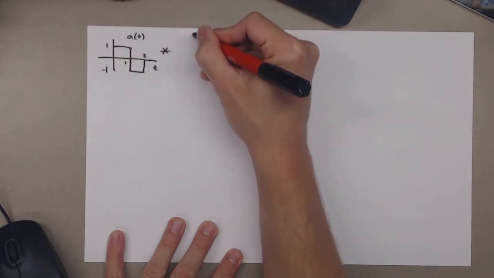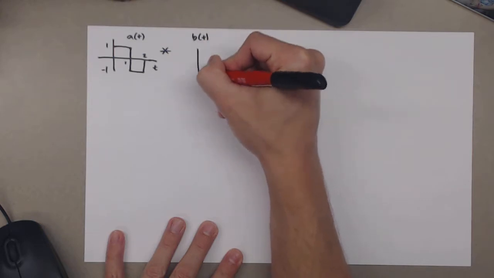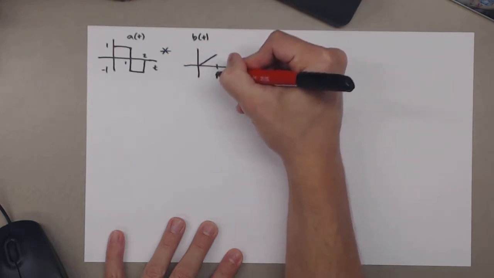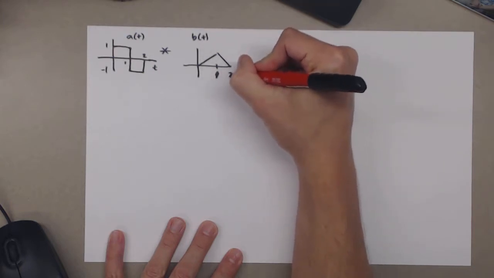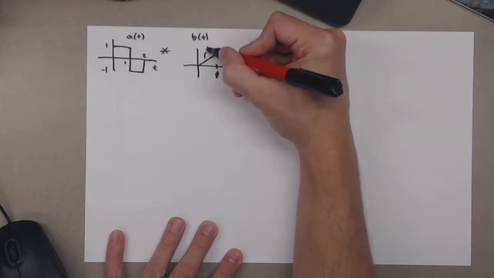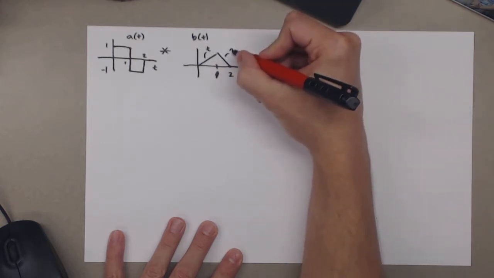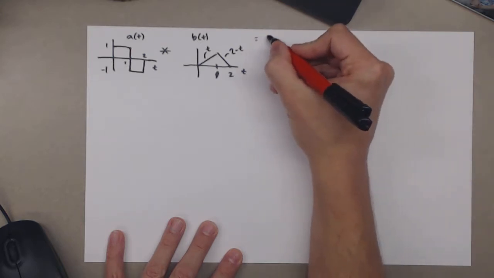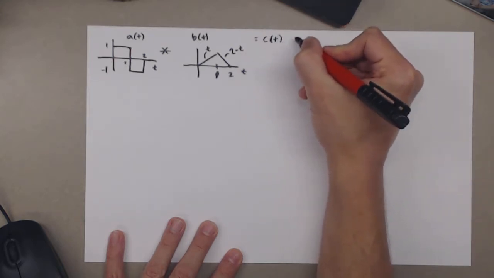And we're convolving that with a signal B of t that ramps up from 0 to 1 and then ramps back down between 1 and 2. So we can say that it's t there, and here it's got a value of 2 minus t. And we want to find c of t.